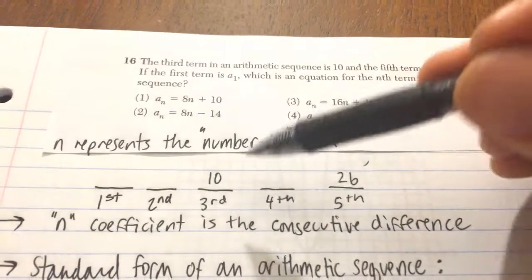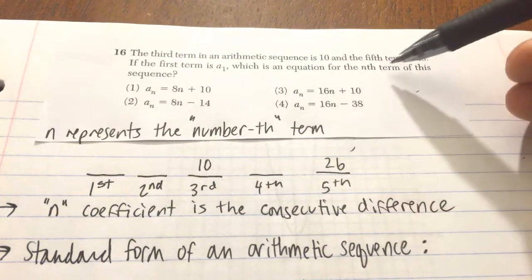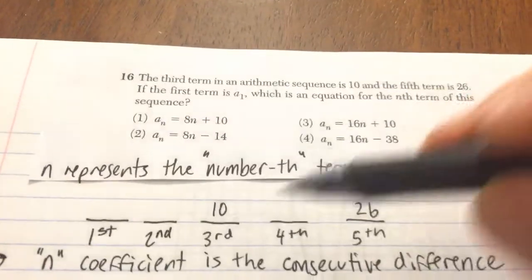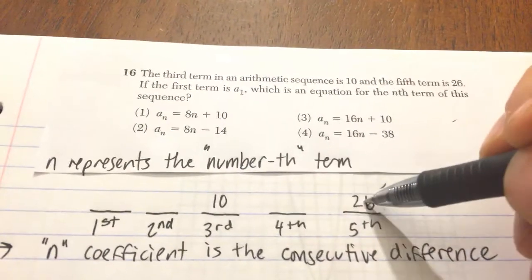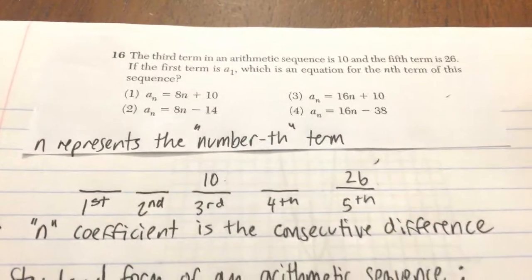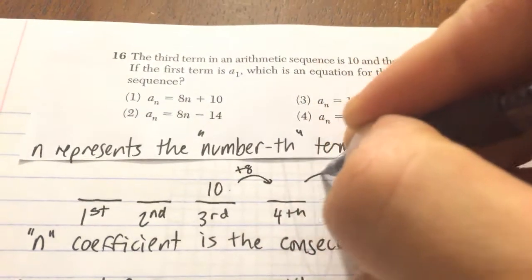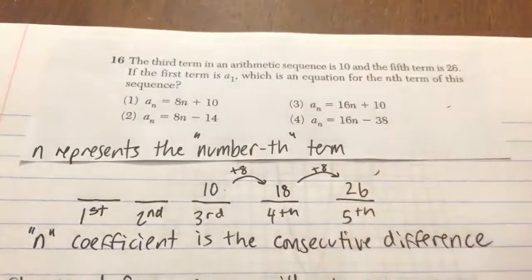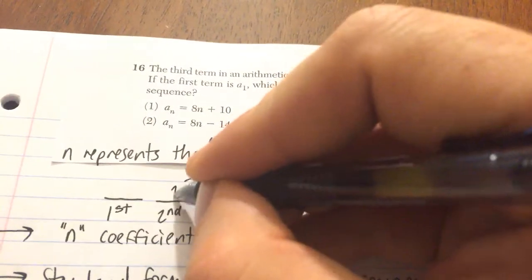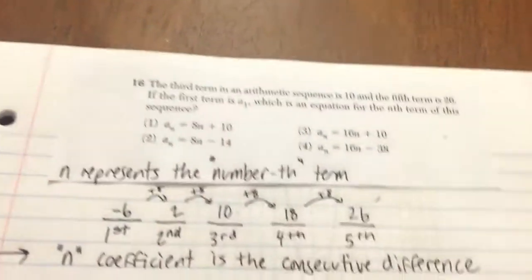In number 16, the third term in an arithmetic sequence is 10, and the fifth term is 26. If the first term is a sub 1, which is an equation for the nth term of the sequence? Well, this is what we know. The third term is 10, and the fifth is 26. So, kind of like doing slope, it's 26 minus 10 divided by the difference between those two. Okay, so you're basically increasing by 8. Therefore, you get 18. So going backwards, what number plus 8 gives you 10? It's 2. And then what number plus 8 gives you 2? Negative 6.